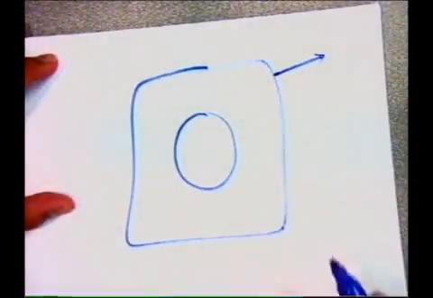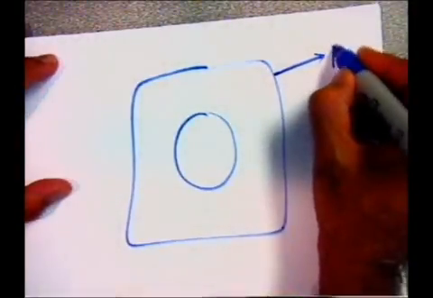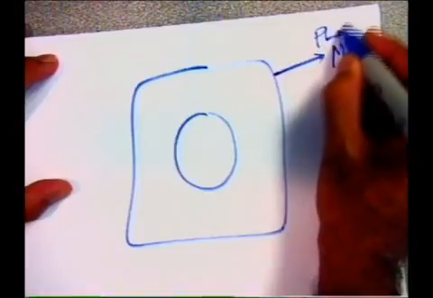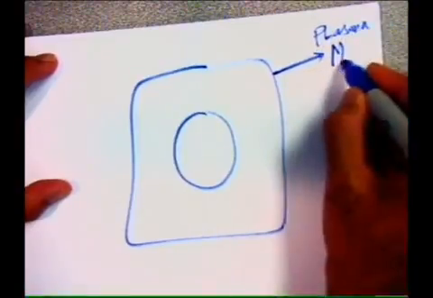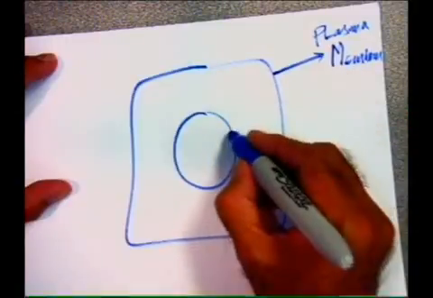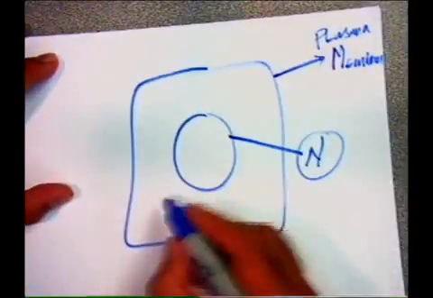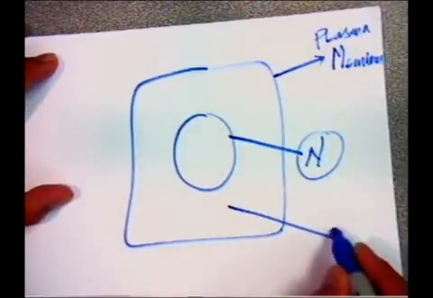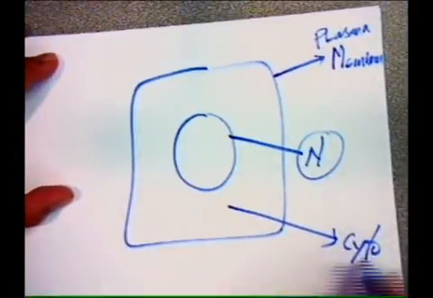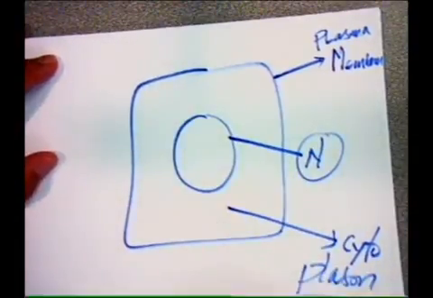What is this? You are going to teach me now. Yes, membrane, plasma membrane. Okay, this one is the nucleus. So what is this one? Cytoplasm. Okay. So is this an animal cell or a plant cell?